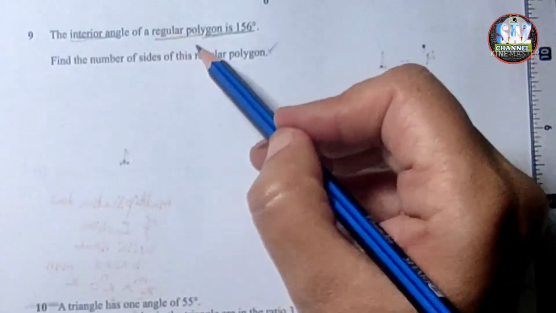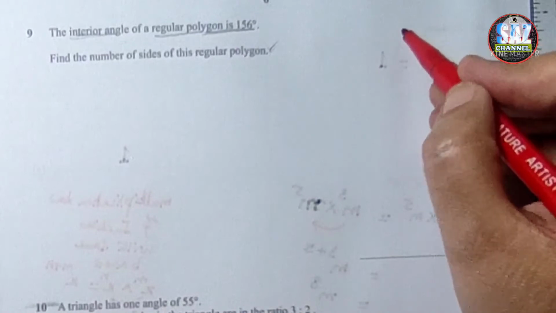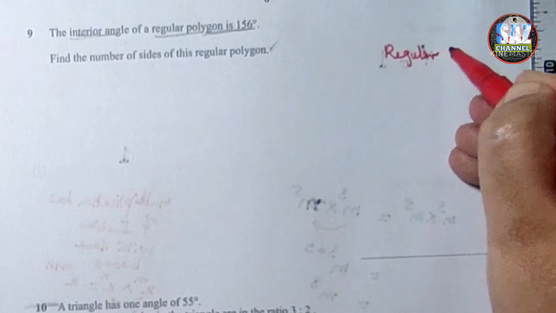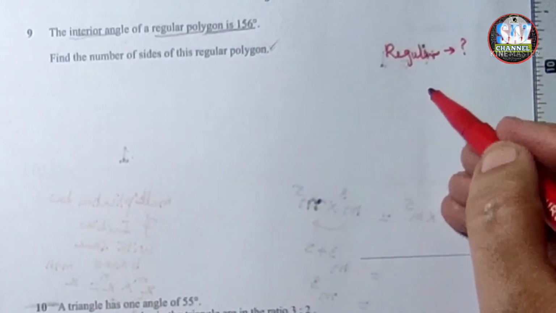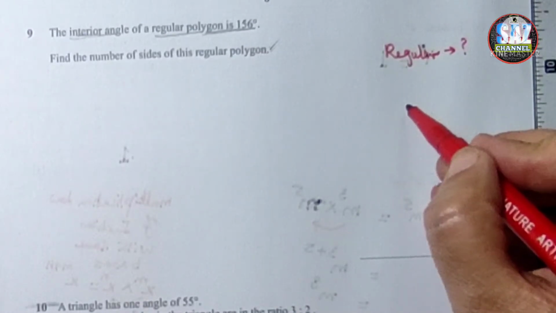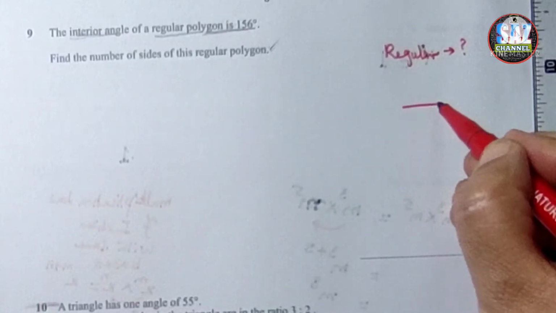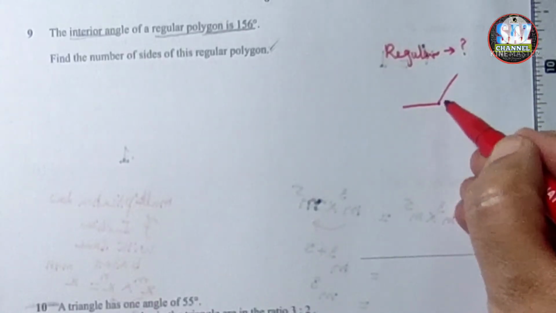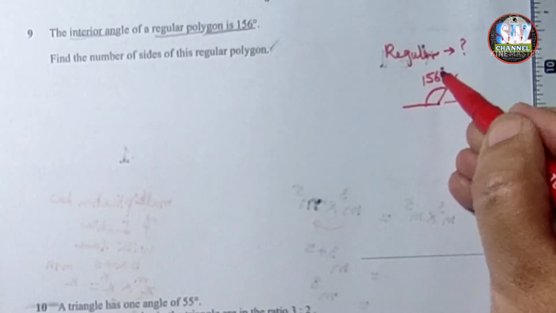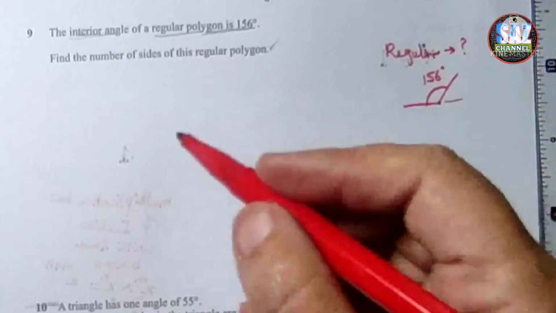Here it's important to understand the meaning of the term regular. Regular means a polygon which has all sides and all angles equal. All sides and all angles are of equal measure. And then we have to think about the relationship between the interior and exterior angle of the polygon. One interior angle, 156 degrees, is given, and we have to find the number of sides.